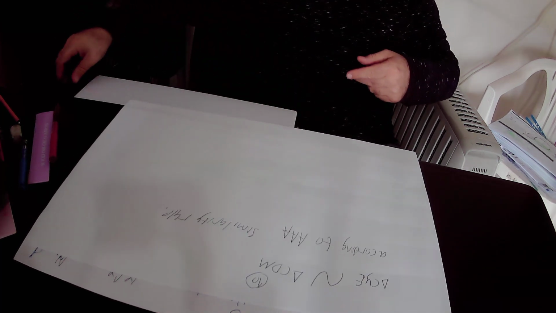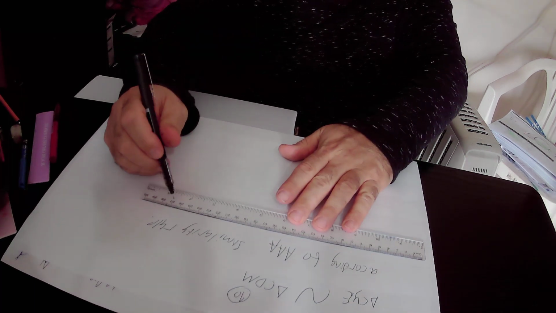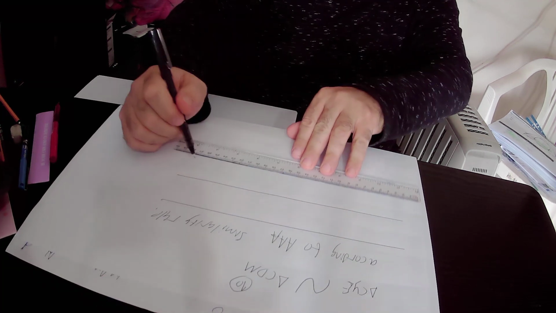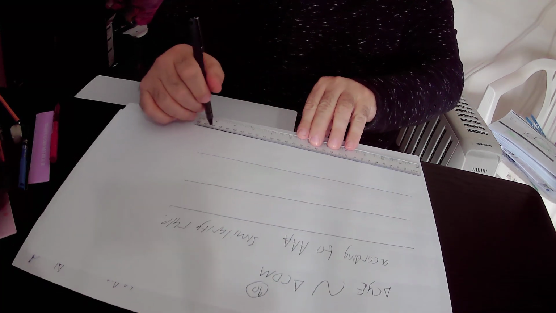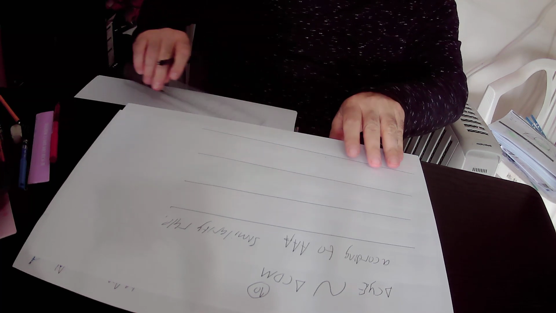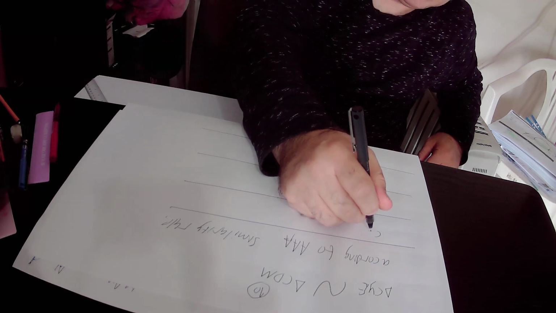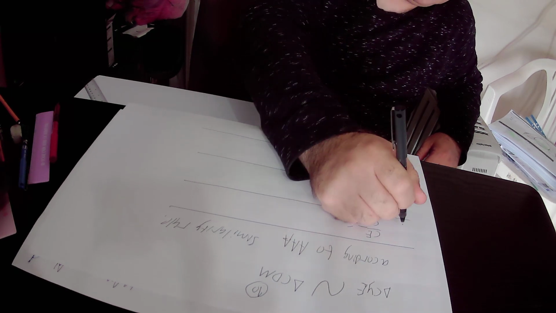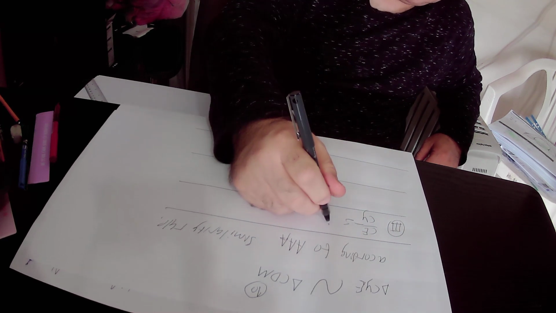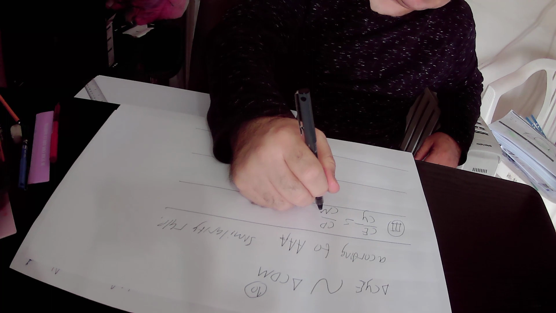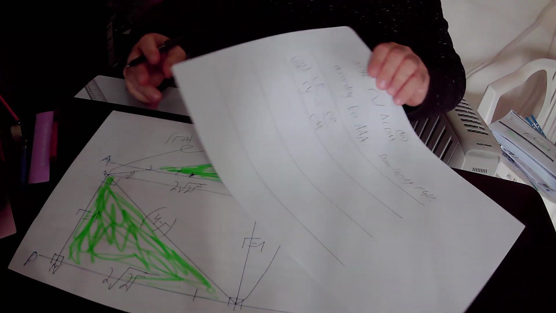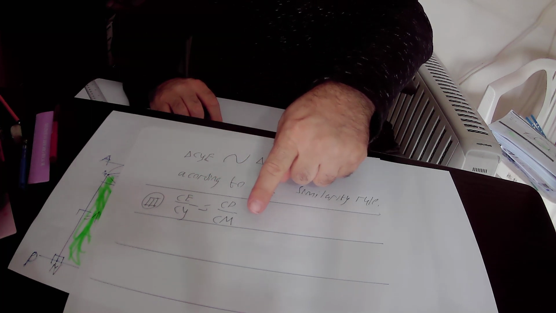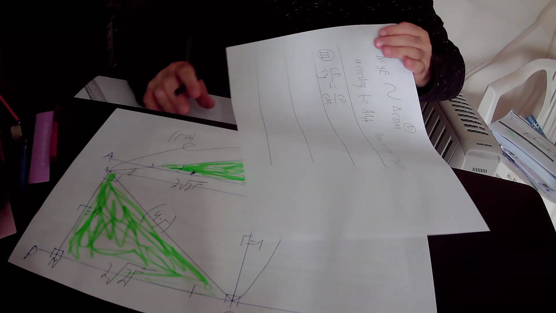We will conclude that CE over CY in triangle CYE equals CD over CM in triangle CDM. Okay?